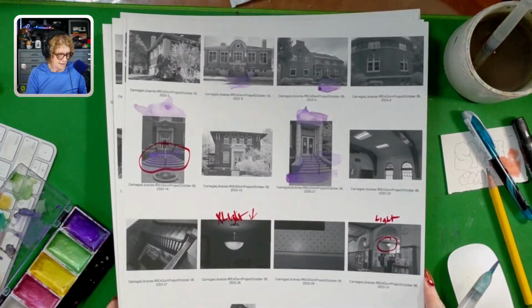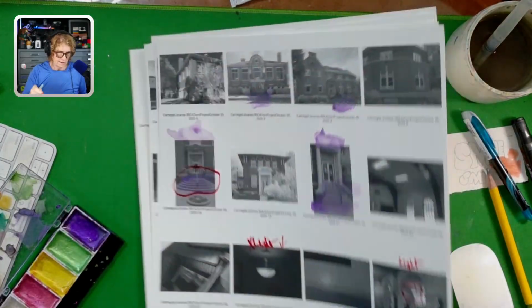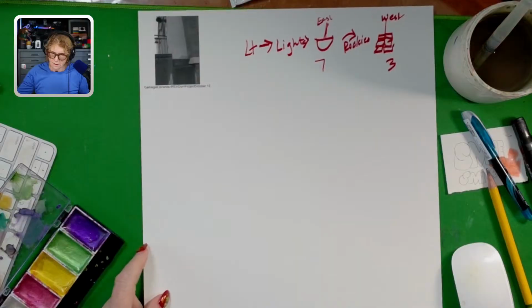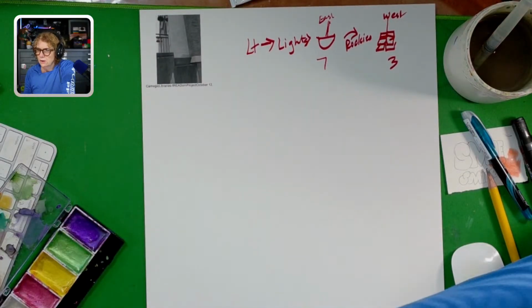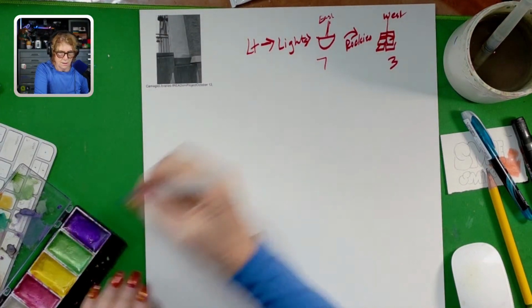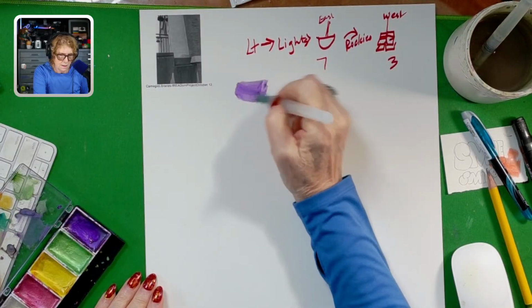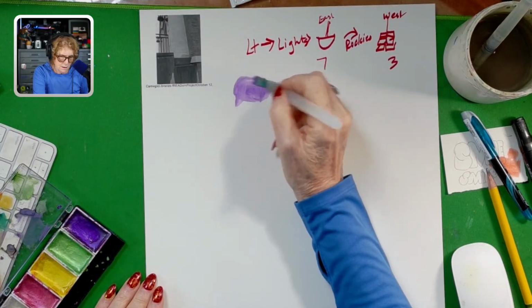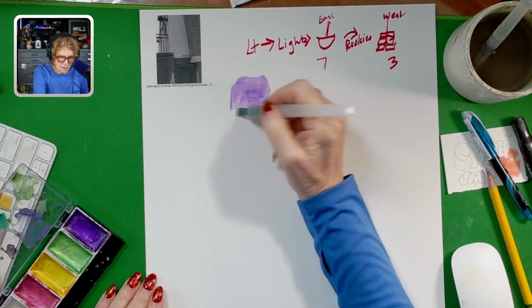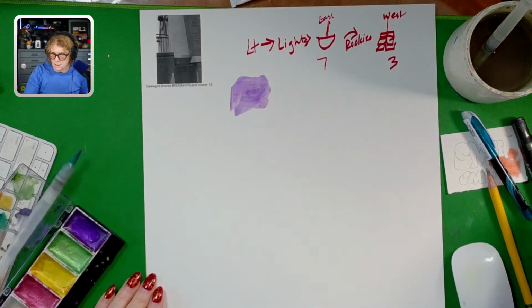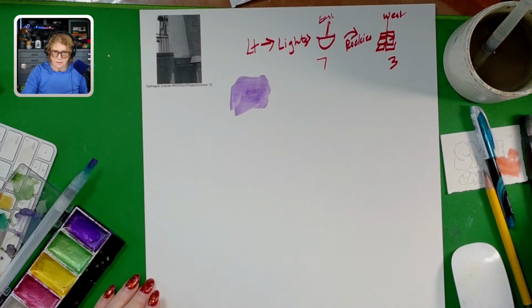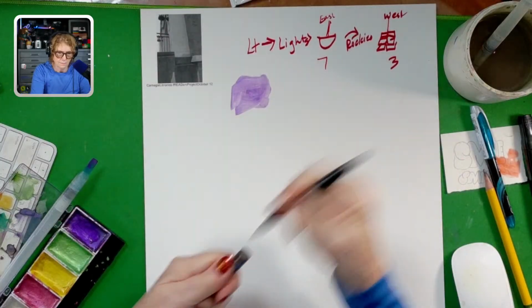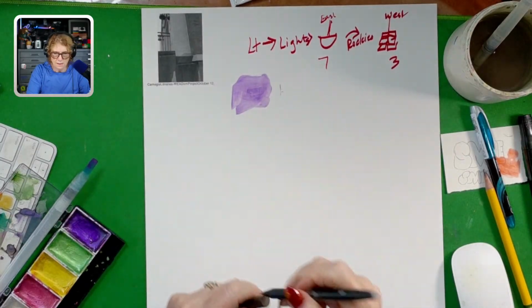Okay, so on my last page, this will be another code. Nope, that's not going to work.